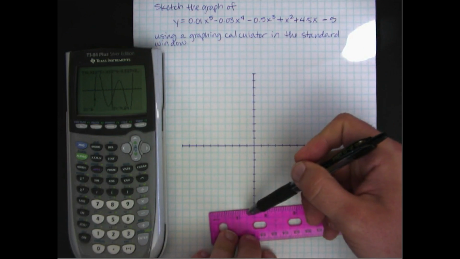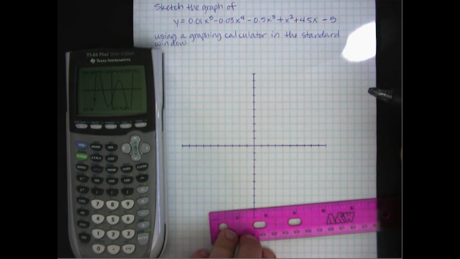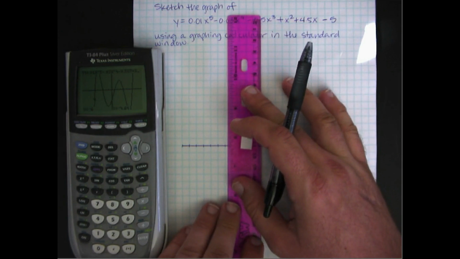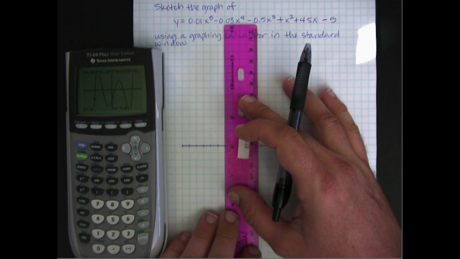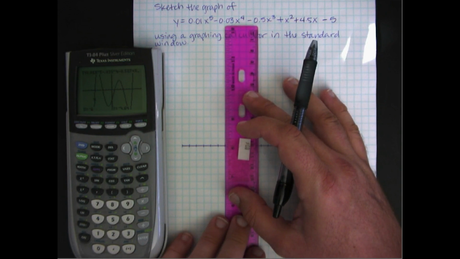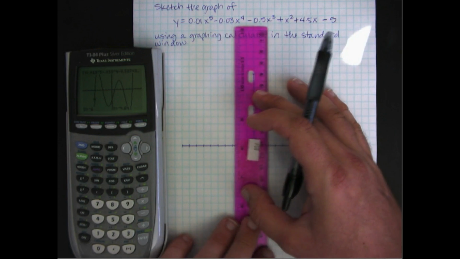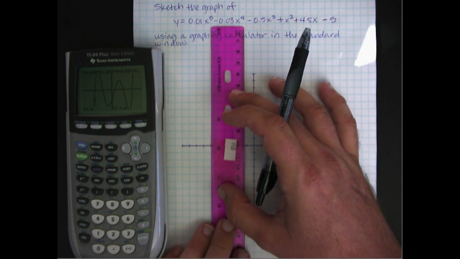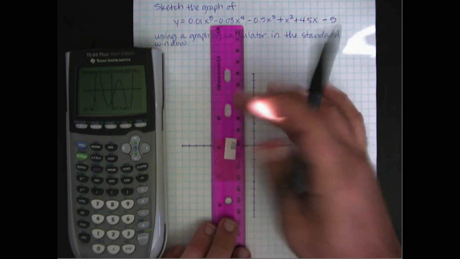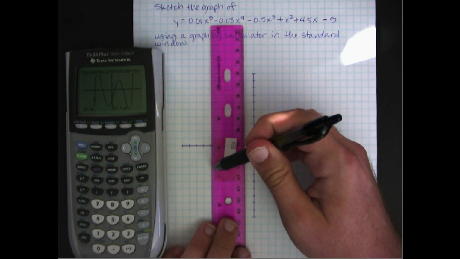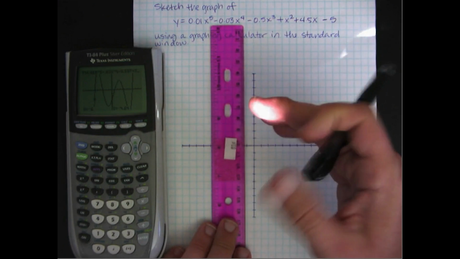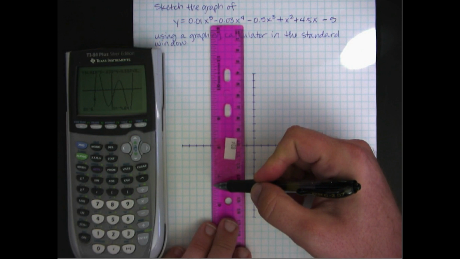And I do have 1/8-inch increments on my calculator, so I could, or about 1/8 of a point. So I could 1, 2, 3, 4, 5, 6, go down 1, 2, 3, 4, and then this would be -4.5.